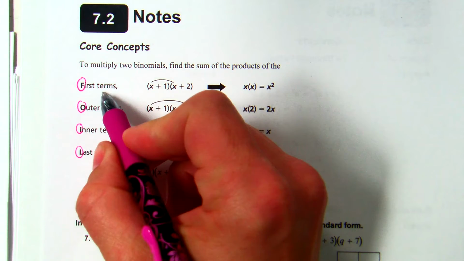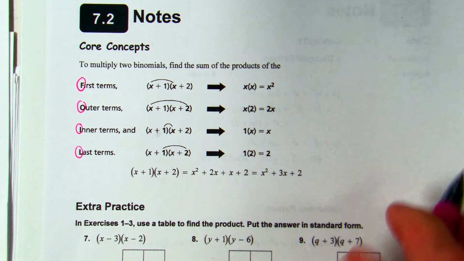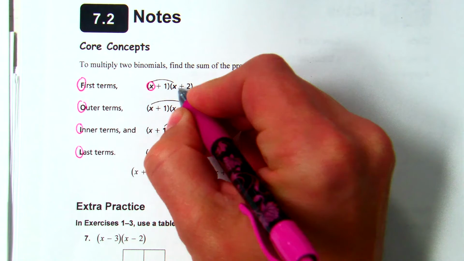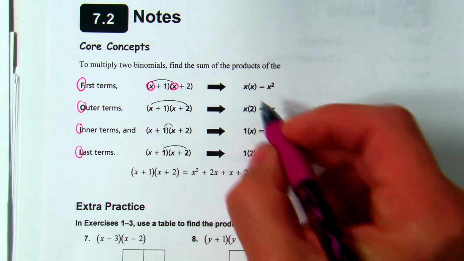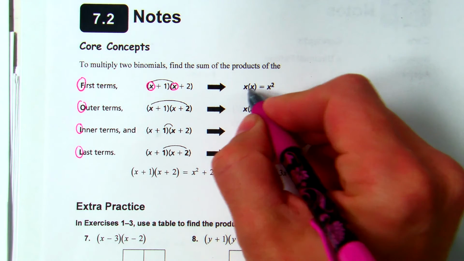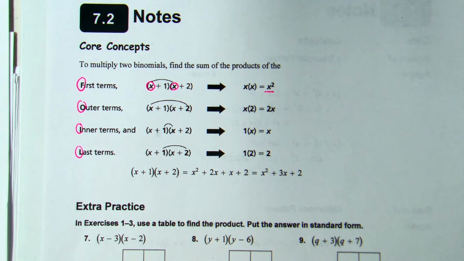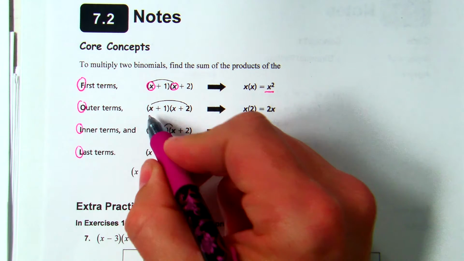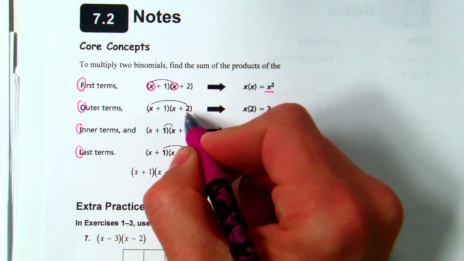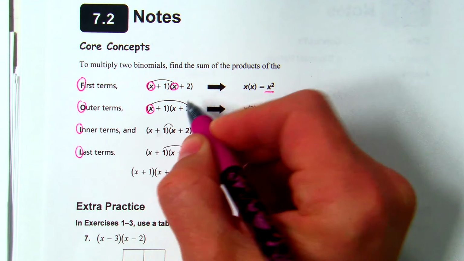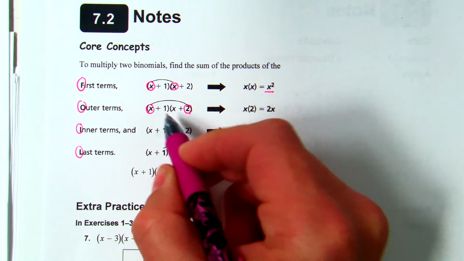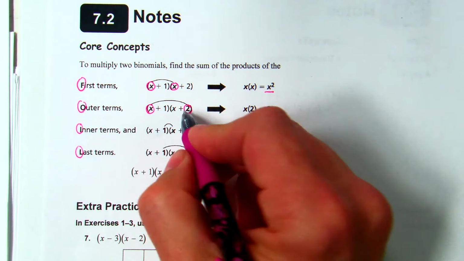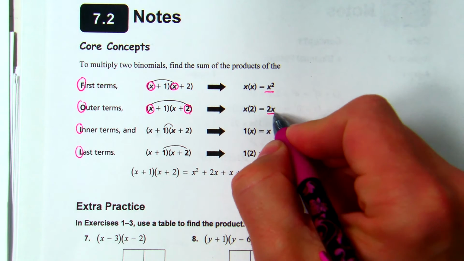The first step would be that you multiply the first terms times each other. So we're going to take the first term in this binomial, first term in this binomial, and we multiply that together. We end up with x times x, which gives us this x squared. Then we're going to multiply the outer terms, which are the outermost terms. So we've got this x term here and the 2 term in the second expression. So we're going to have 2 times x, or x times 2, which gives us 2x.